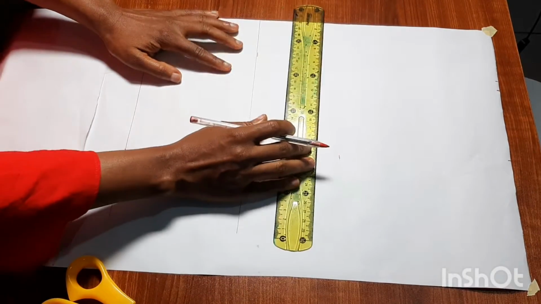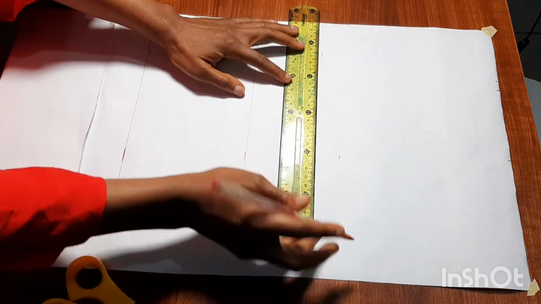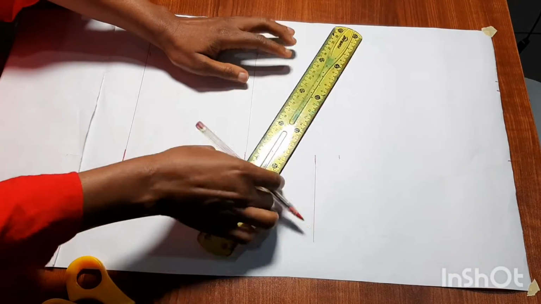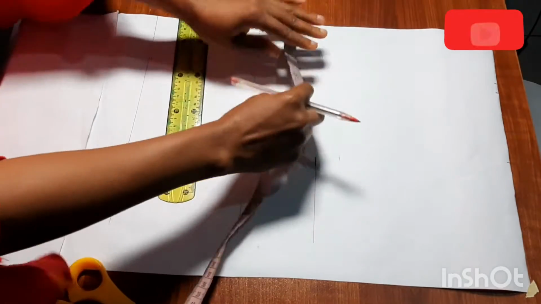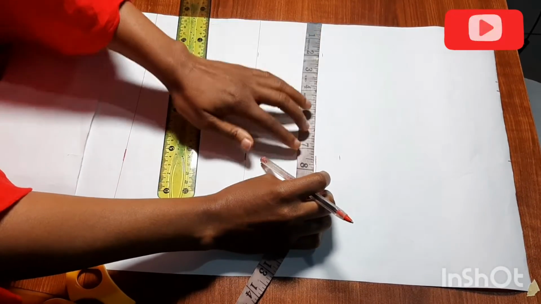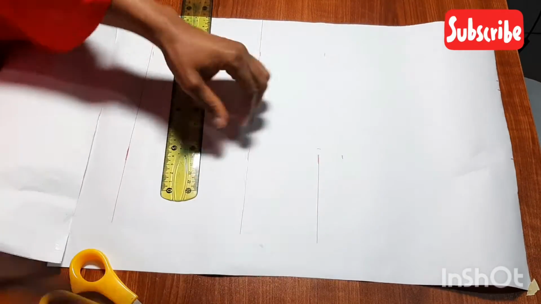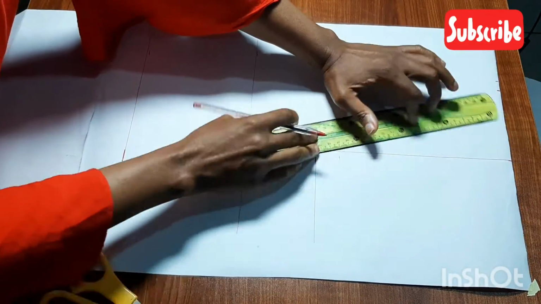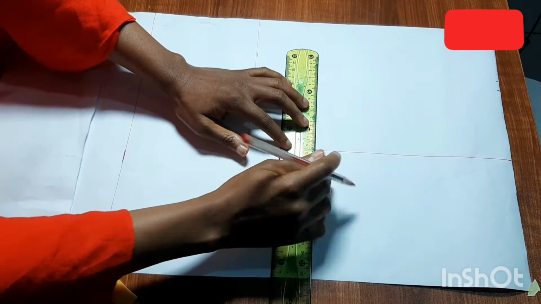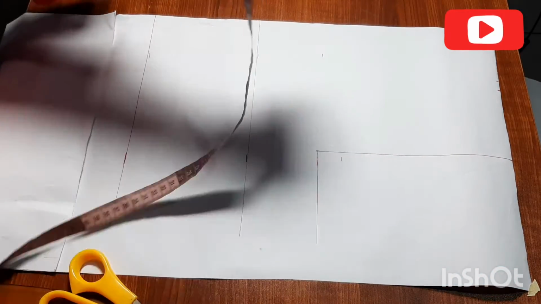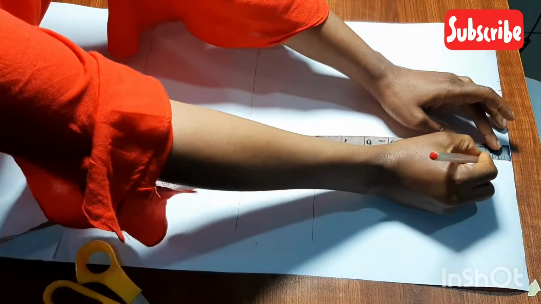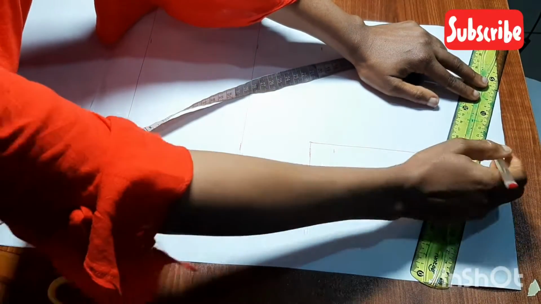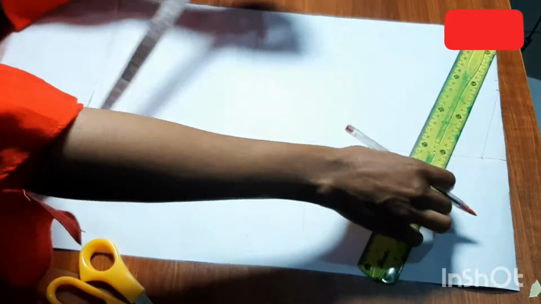So I join the lines together. The next thing is to connect from the shoulder point to the center front. I mark 7 inches so that I get a straight line from the shoulder point to the chest line. So now this chest line is where the armhole goes. The next thing is to mark 1 inch down from the shoulder, then connect it to the neck point for the shoulder slant, or shoulder slope.